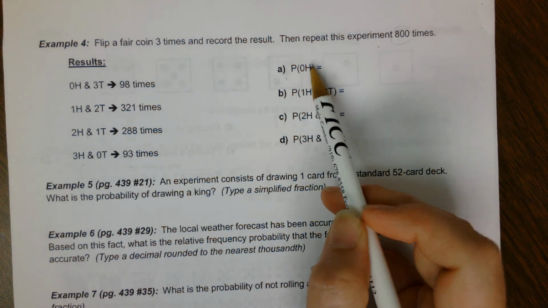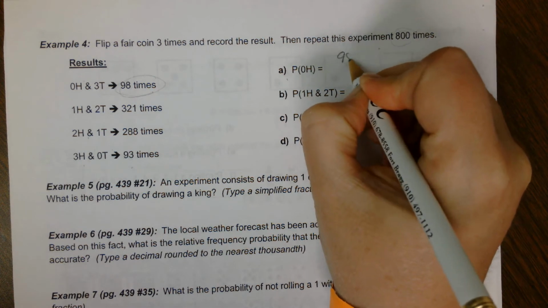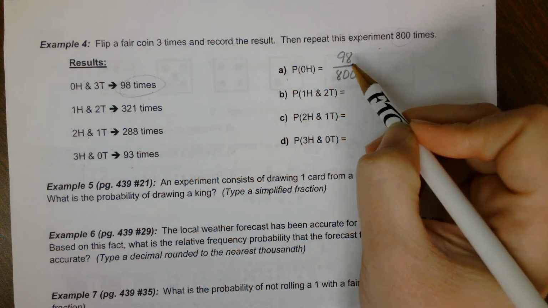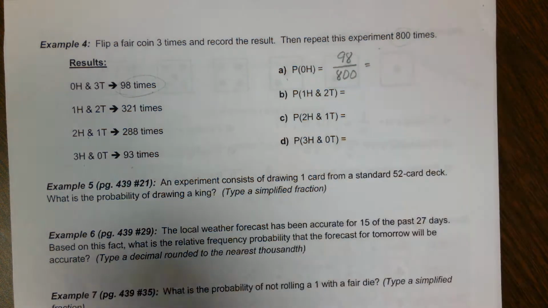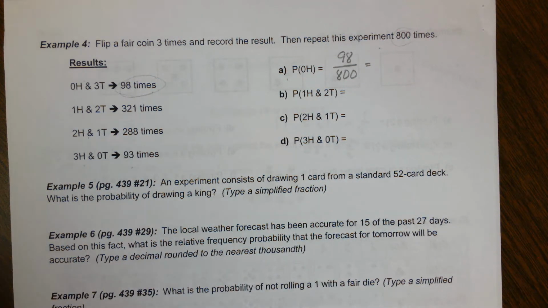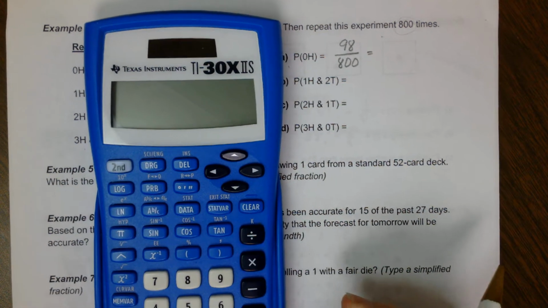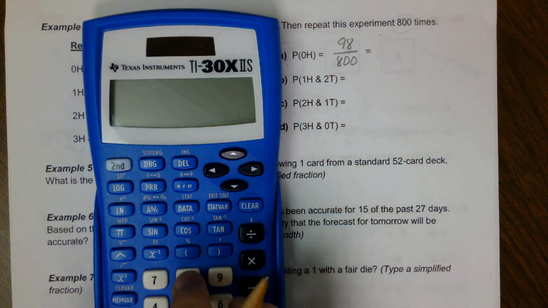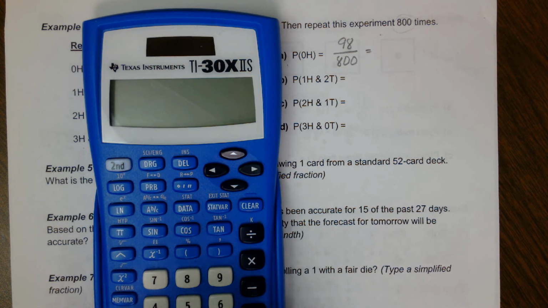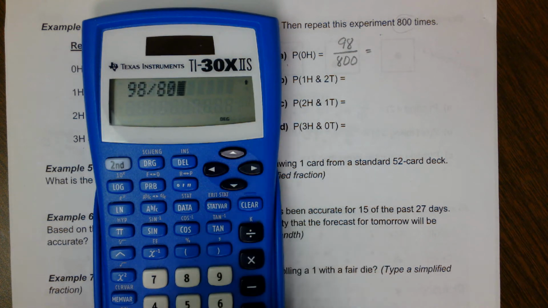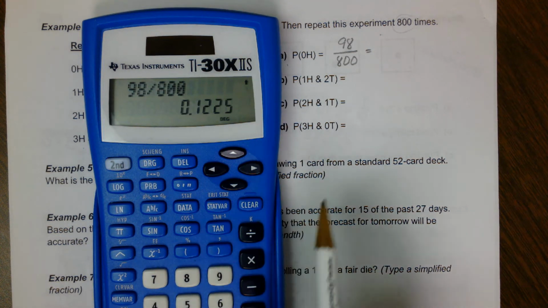So we look at what actually happened. So actually happened, we got 0 heads 98 times. So it'd be 98 times out of a total of 800. So we do 98 divided by 800, and we can get either the simplified fraction, which if you have this calculator, you can figure that out. You do 98 divided by 800, which gives you the decimal.